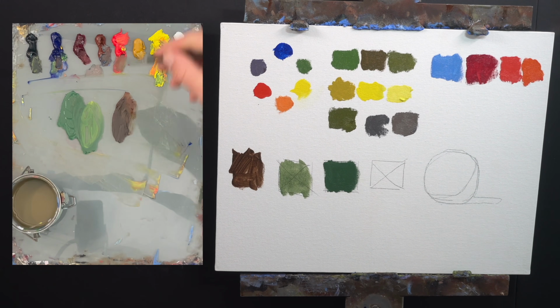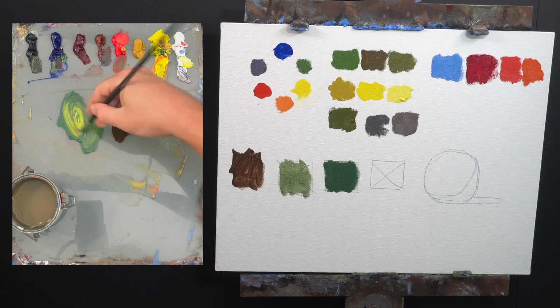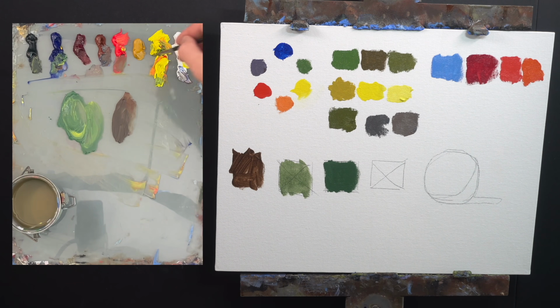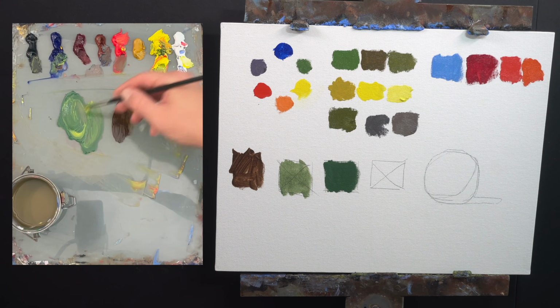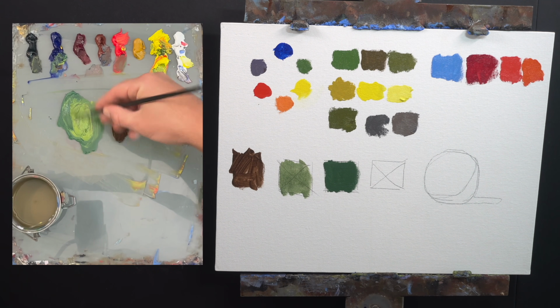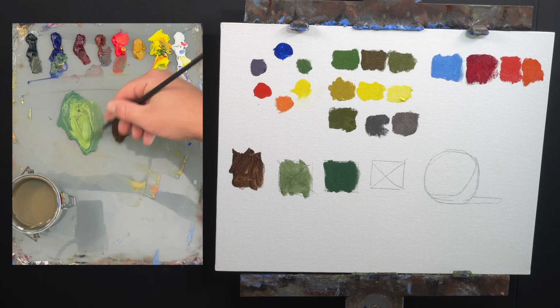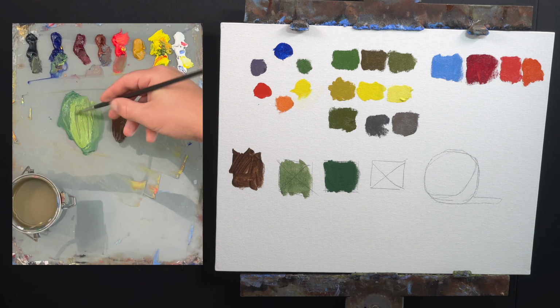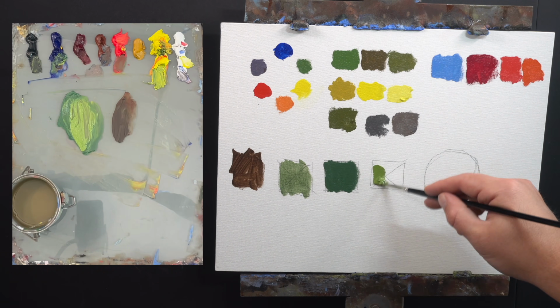So you want to be able to completely cover up. I'm going to make this even lighter with some yellow to show you. And you can already hear a difference, because you can't really hear that much when I'm mixing it on my palette here.